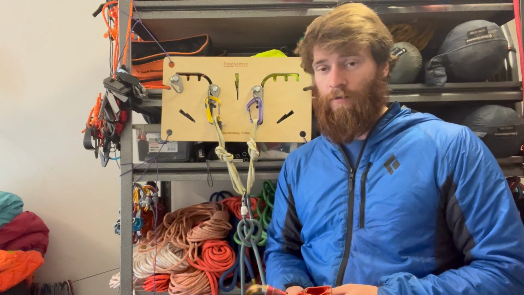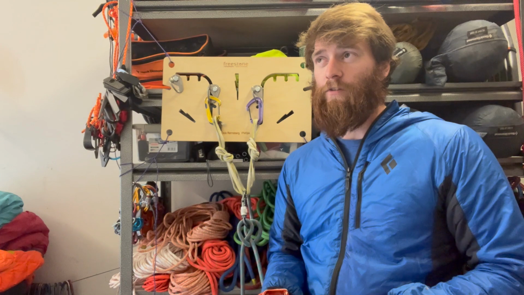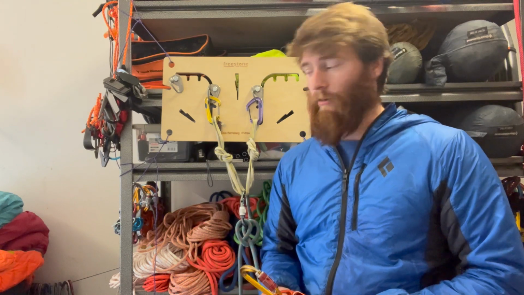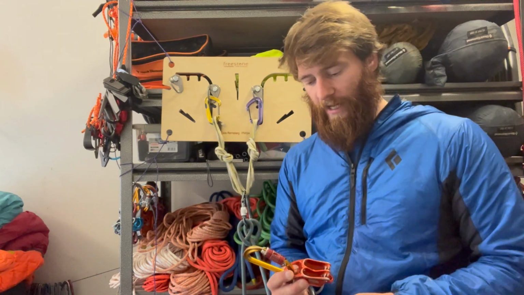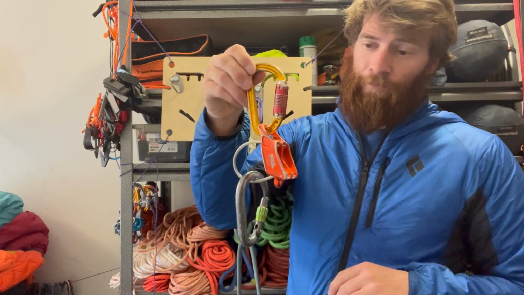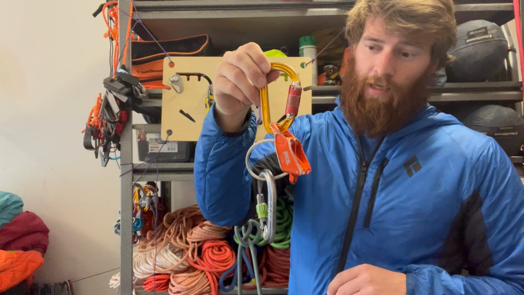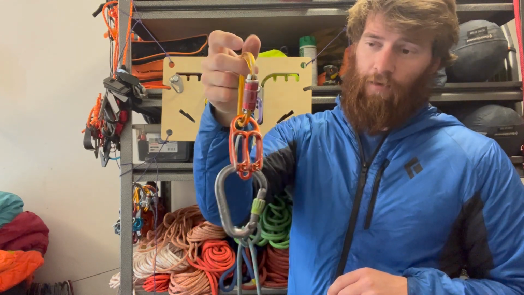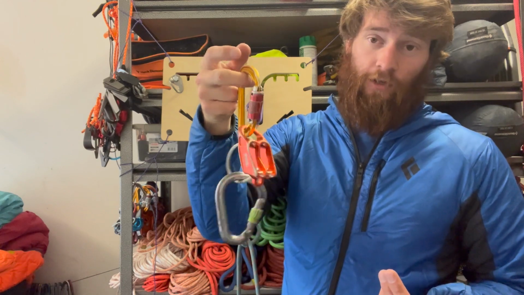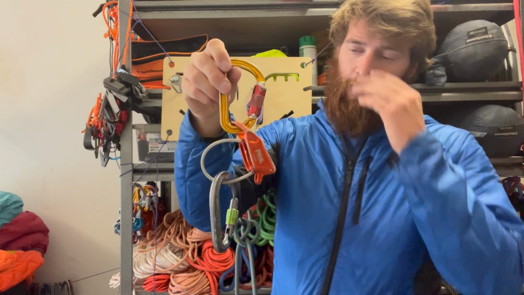Back then, and until relatively recently, it wasn't even recommended by the company to use the Grigri in a direct belay off the anchor like that. So this was the standard, and it really still is. That's my bias, and that's not a real reason why. That's more of just an opinion and a familiarity piece.